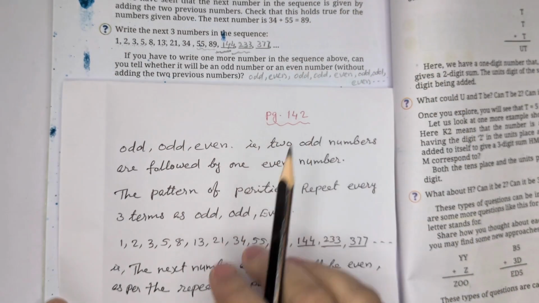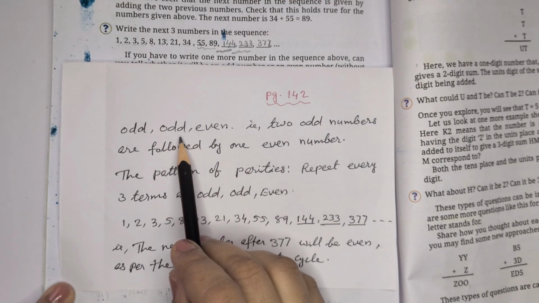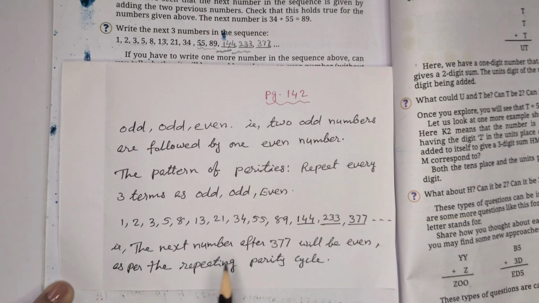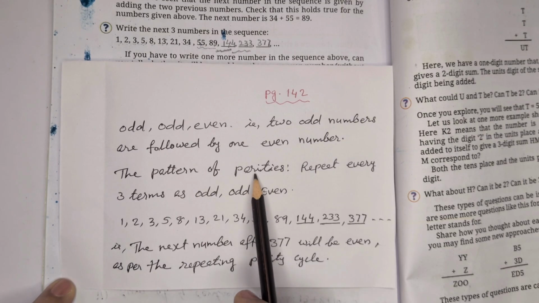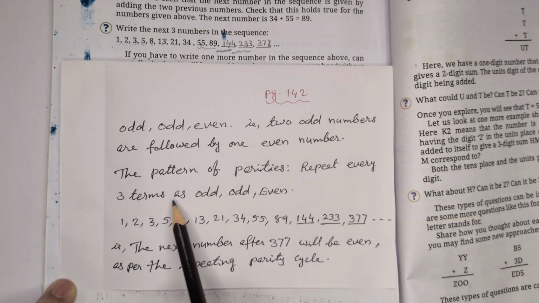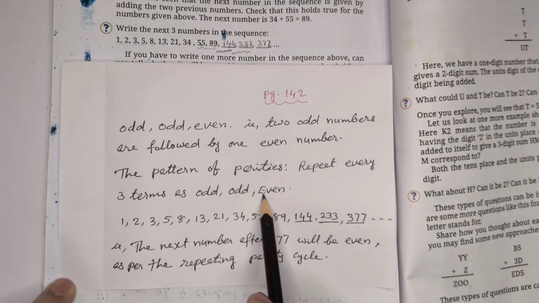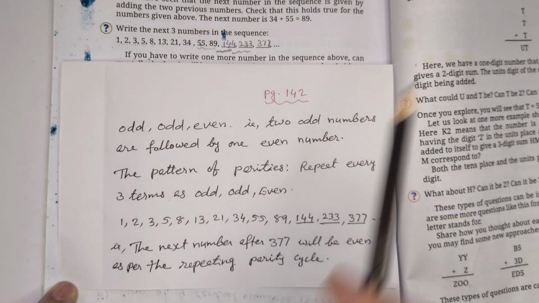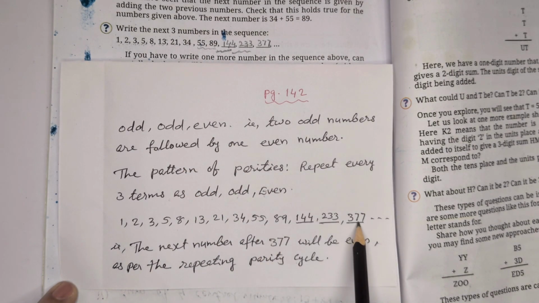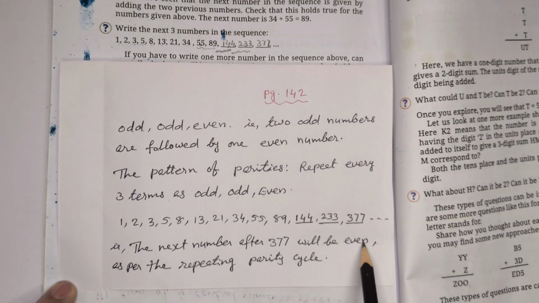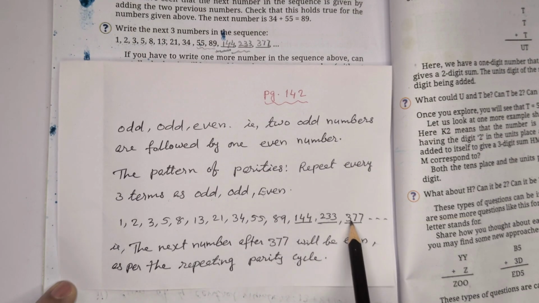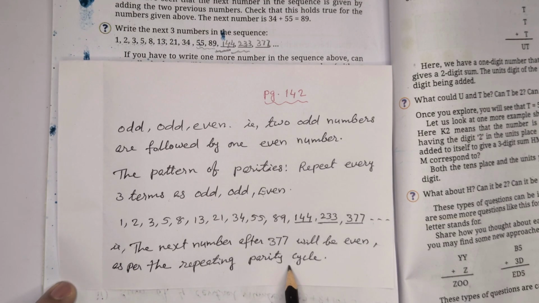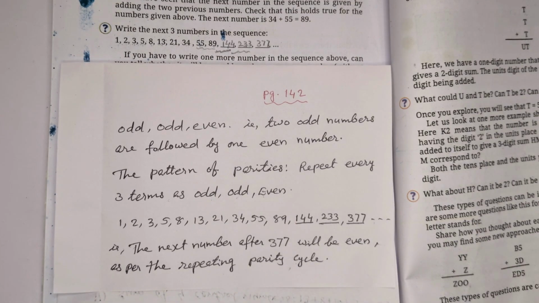So here we can write the answer the same way, odd, odd, even. That means two odd numbers are followed by one even number. So the pattern of parities repeats every three terms as odd, odd, even. So we can complete the numbers the same way. The next number after 377 will be even, because this is odd, the next will be even, as per the repeating parity cycle.